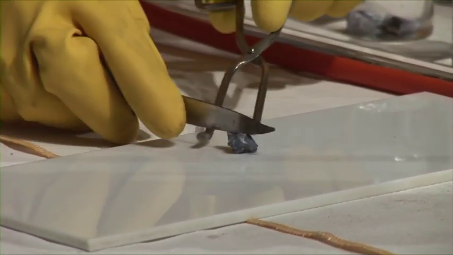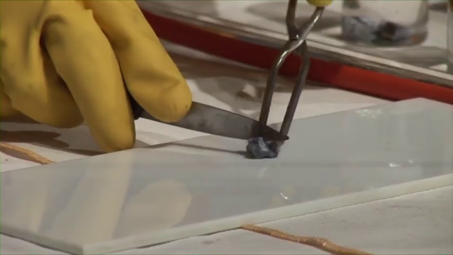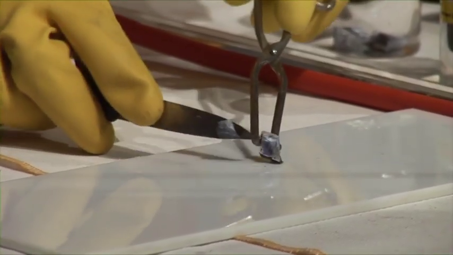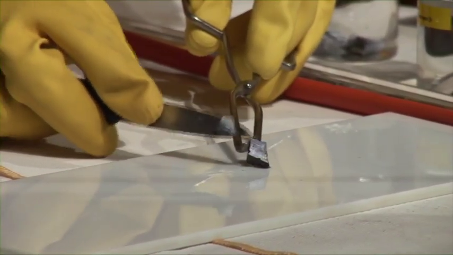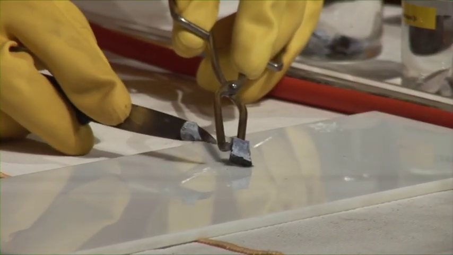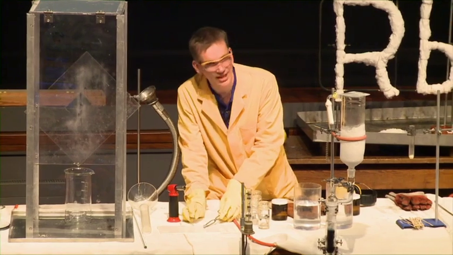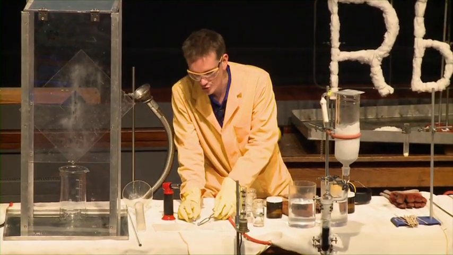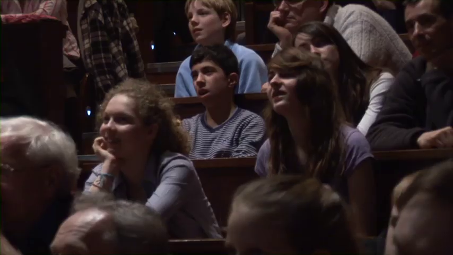But let me cut this. And now it's getting really easy to chop. This is very soft indeed. But as soon as I've chopped it, well, it did go very bright and shiny initially, but again, it's already tarnished. So it's even more reactive. As we're going down the group, the family group, the metals are getting more and more reactive.